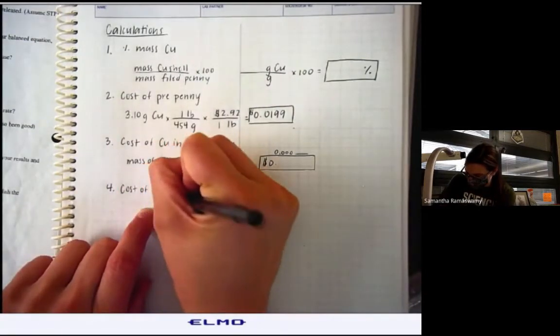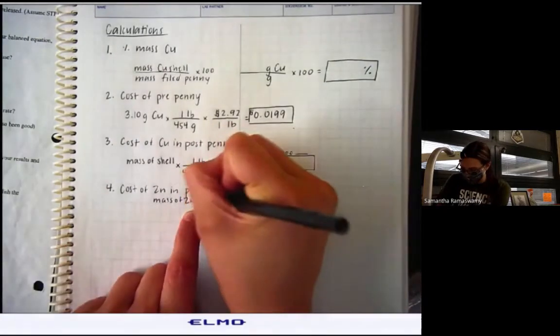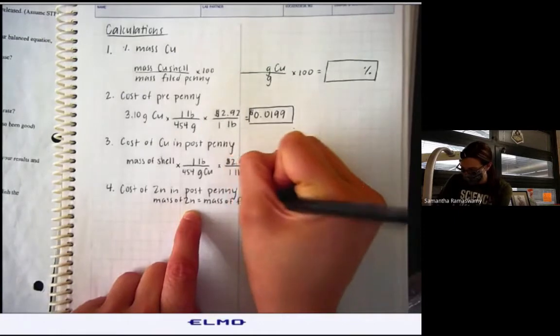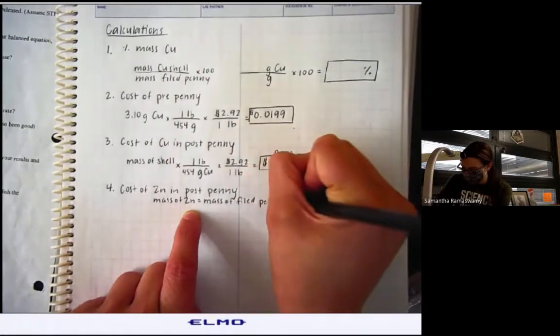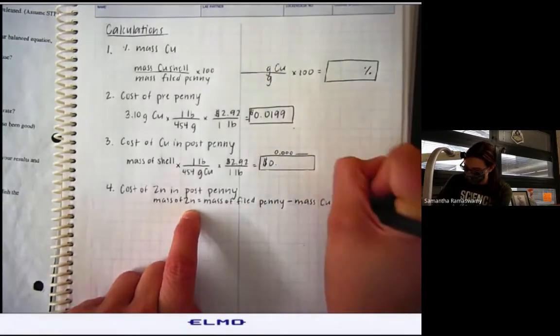Yep. So I'm going to make a small note up here: mass of zinc, and you guys again can plug your numbers in, is mass of filed penny minus mass of Cu shell.